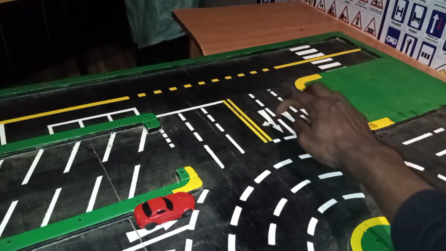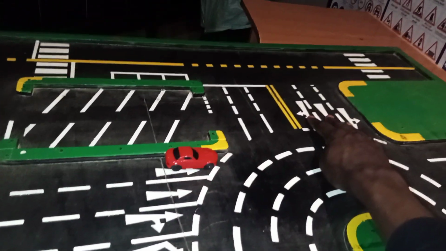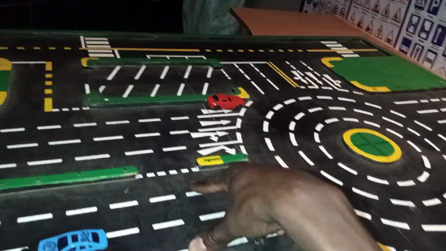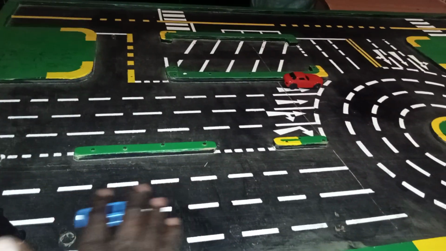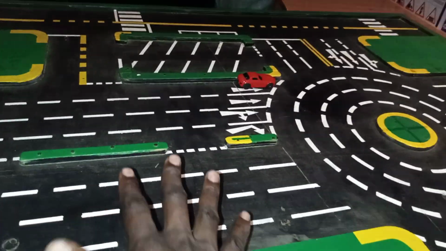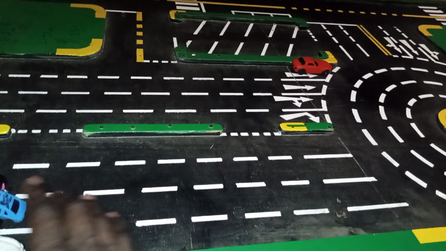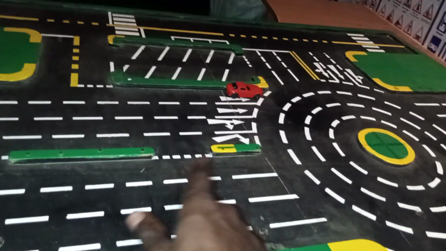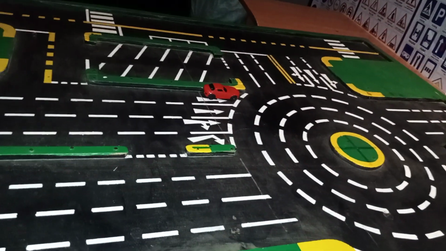You cannot come here unless you pass here. You see this road here? It's a major road where there is a U-turn, where we'll be making a U-turn. So this is the road that will enable you to go there. And that's how we answer this question.